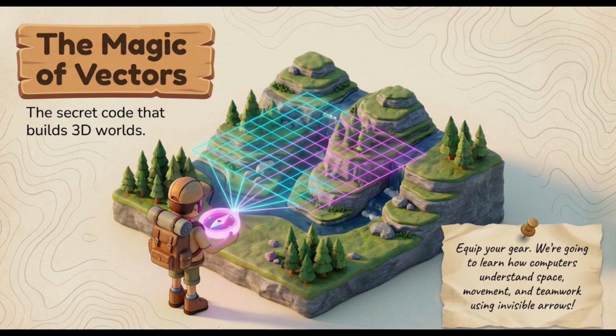Every time your car crashes into a wall in a 3D racing game, your console just solved, like, millions of invisible geometry problems in a fraction of a millisecond. Yeah, it's honestly mind-blowing when you really think about it. Right. So today, we're looking at the secret code making that happen.